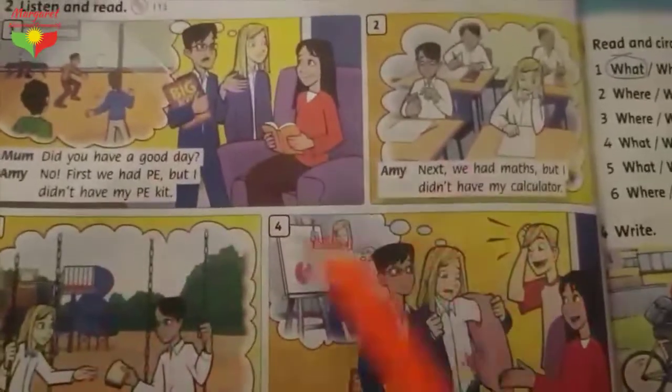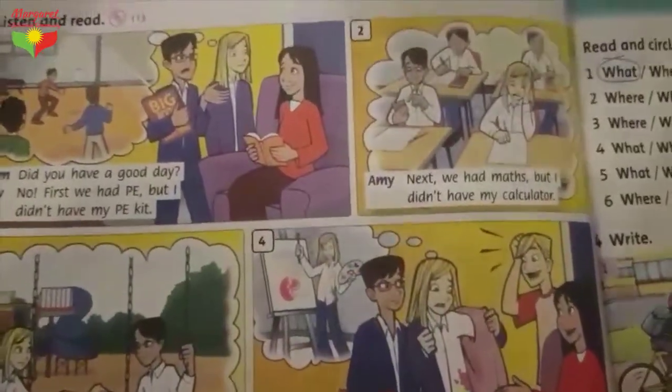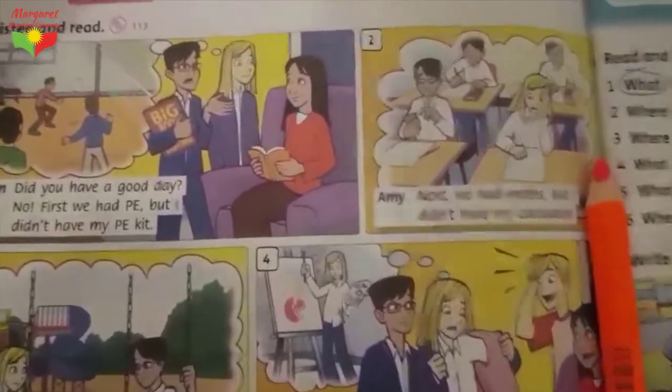And then if you come down here, we have this story. As usual, we will watch the story and later I'll read it for you. So now let's watch the story together.